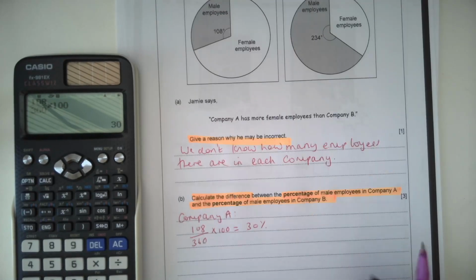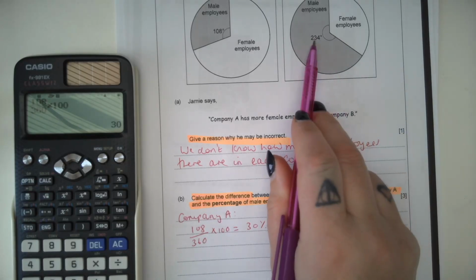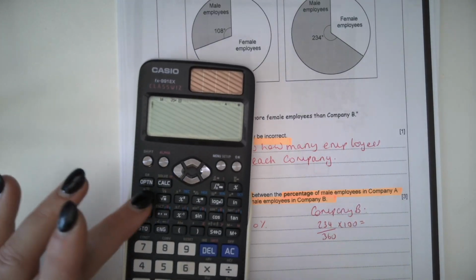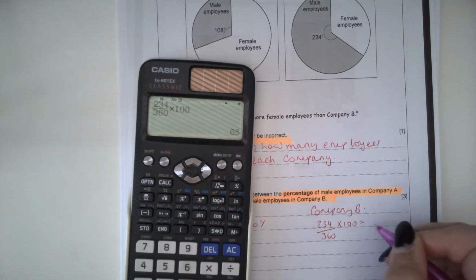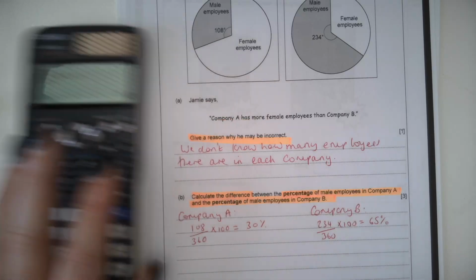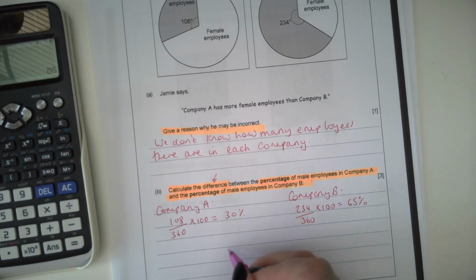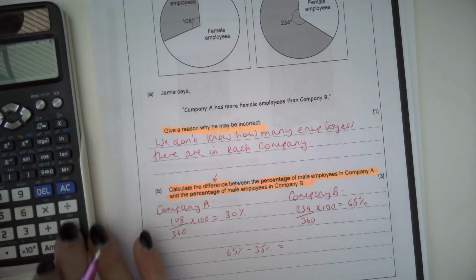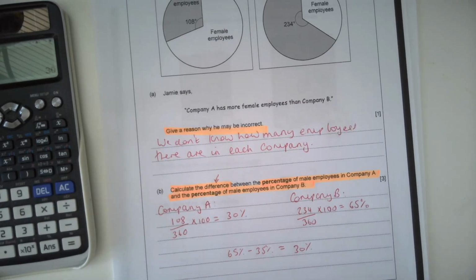We're going to do the same for company B. So this time it's 234 degrees out of 360 multiplied by 100. So that's 65%. Remember, we want the difference between the percentages. So we're going to do 65% subtract 35%. Which is a 30% difference.